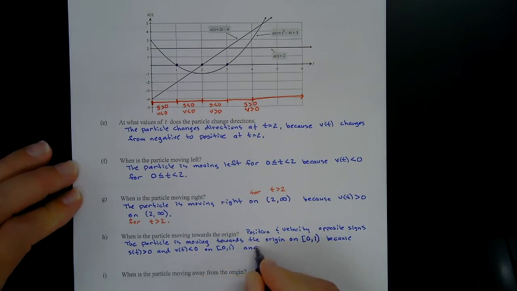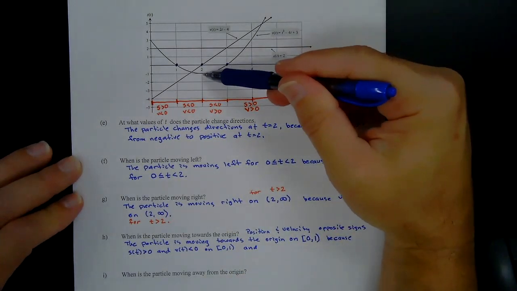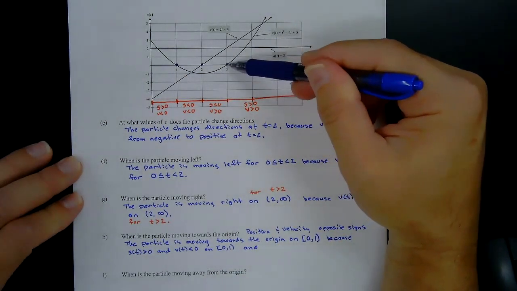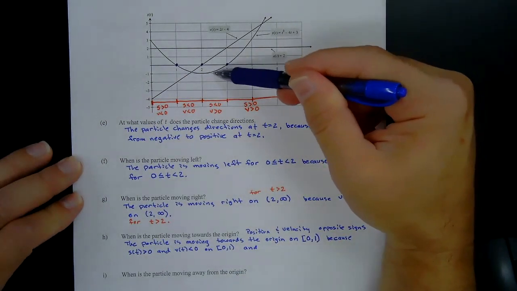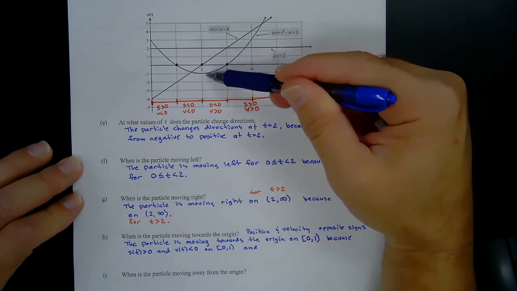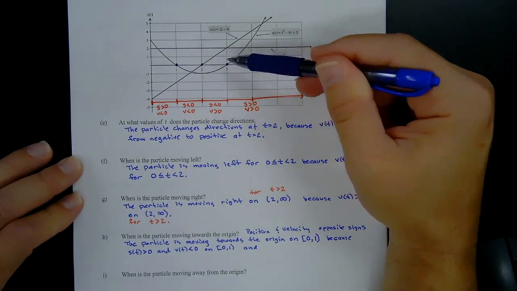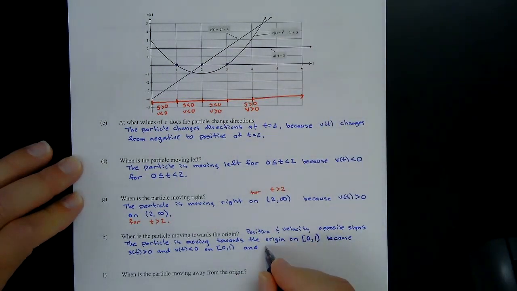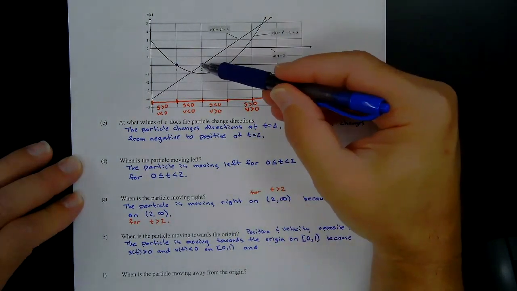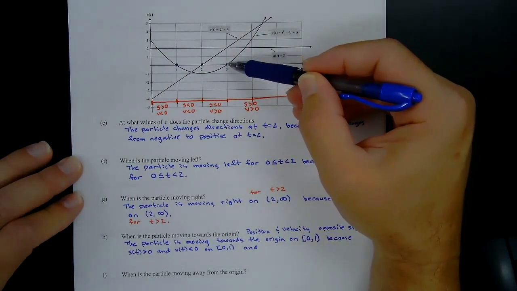And it's moving towards the origin. There's another time it's moving towards the origin, and it's between 2 and 3. Now, in this case, 2 and 3, the position is negative, so we're on the left side, but the velocity is positive, so we're moving to the right. And we're not going to include 2 because the velocity isn't positive there, and we're not going to include 3 because the position isn't negative there.